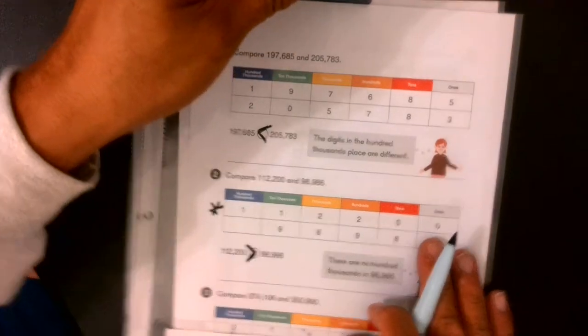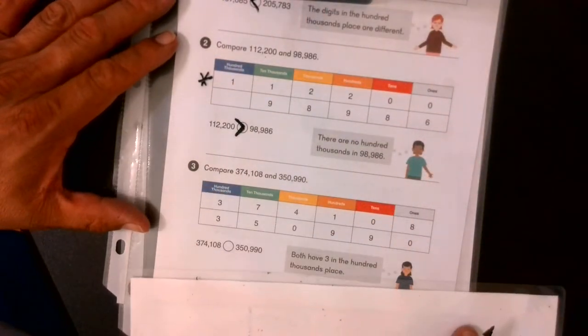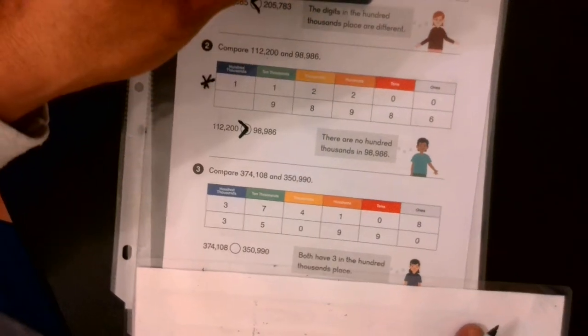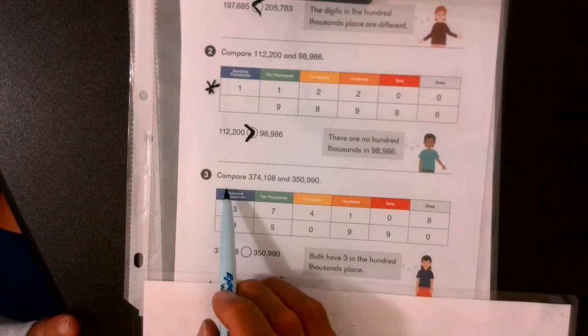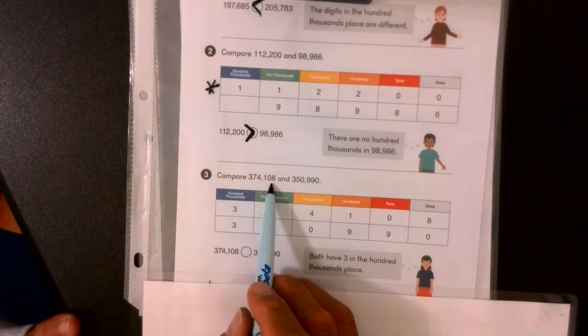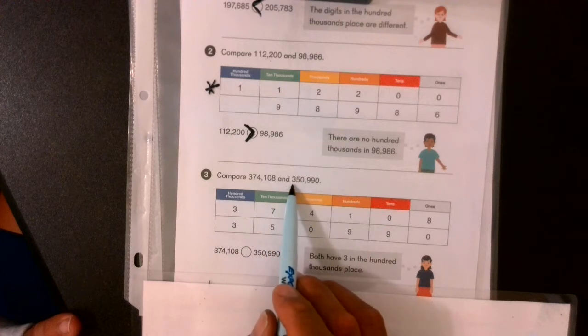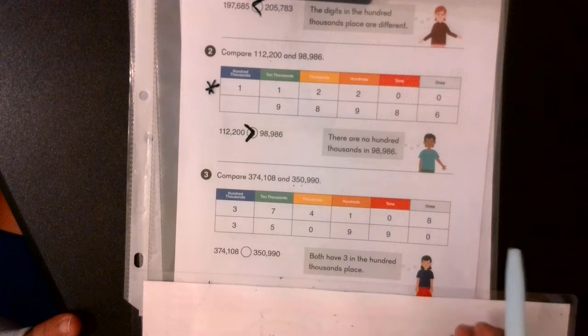Now let's go to the next one. So here we go. It says compare 374,108 and 350,990.